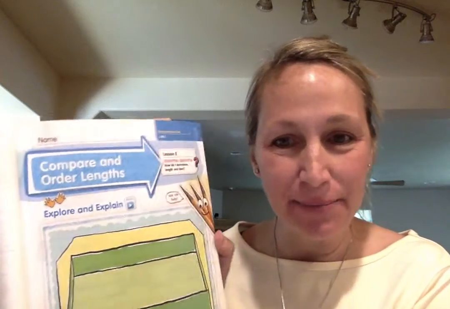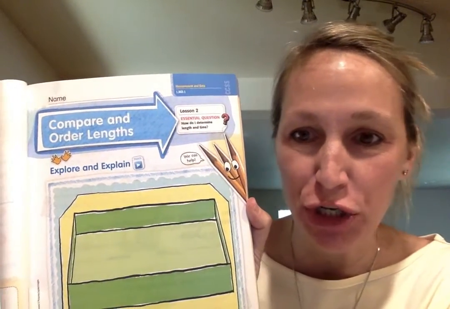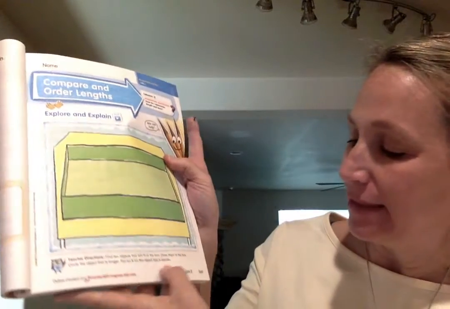Today we're getting ready for math. If you could open up to lesson 8-2, compare and order lengths. It's on page 569. Okay, great. Hope you have your books open and you're ready to go.